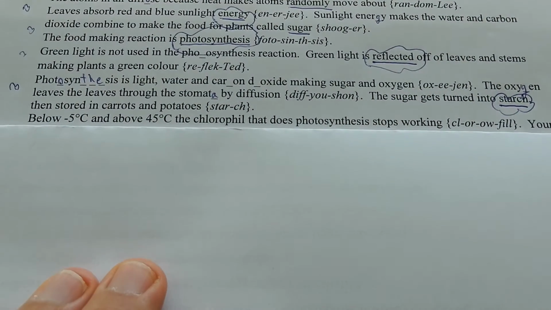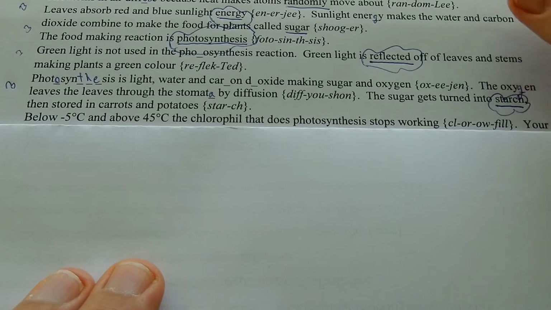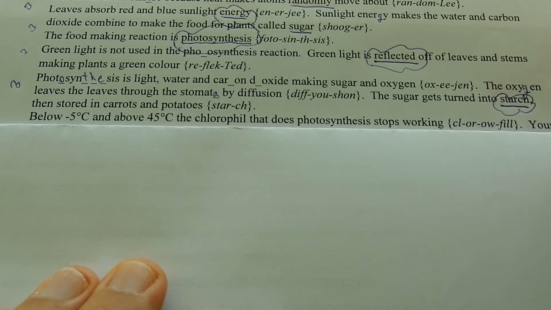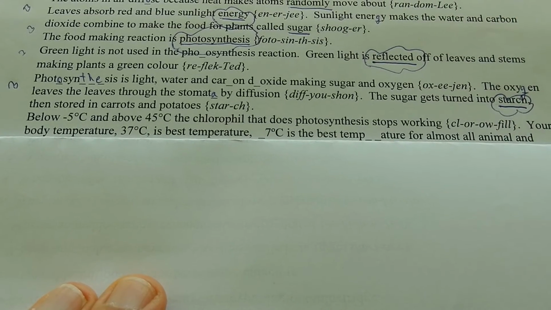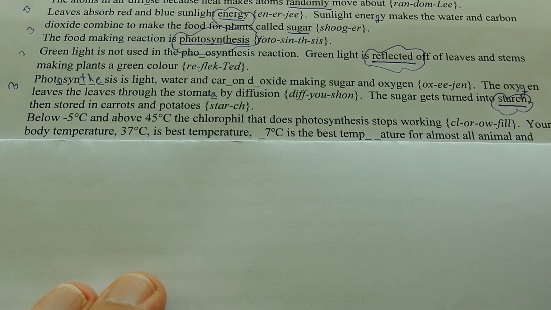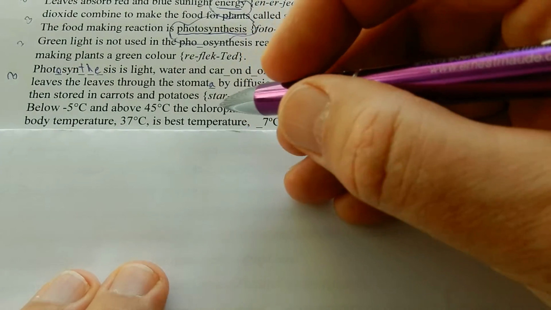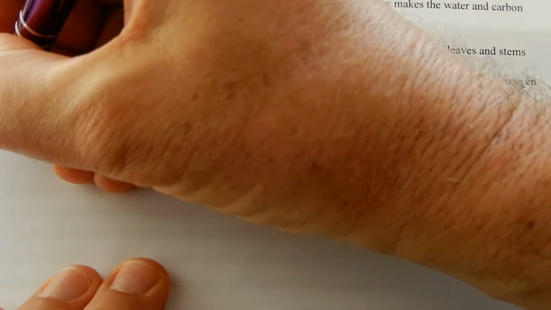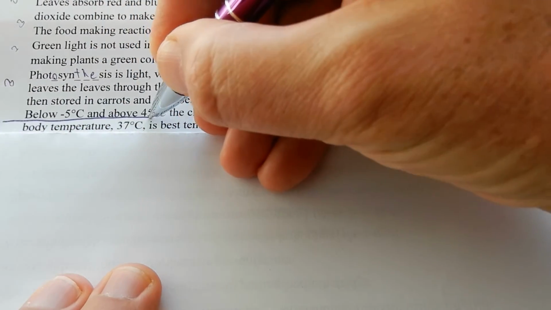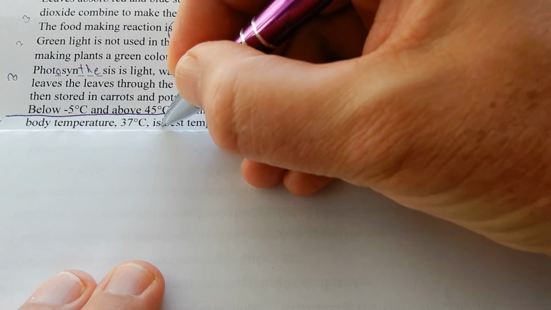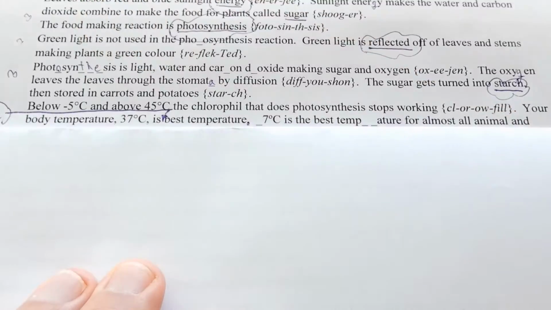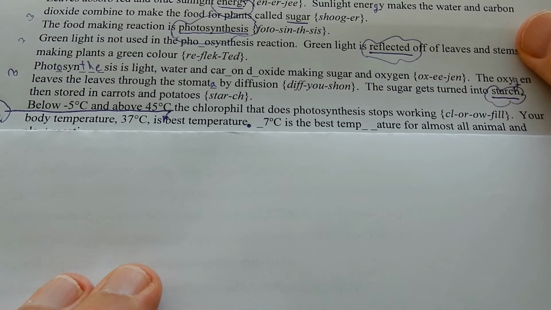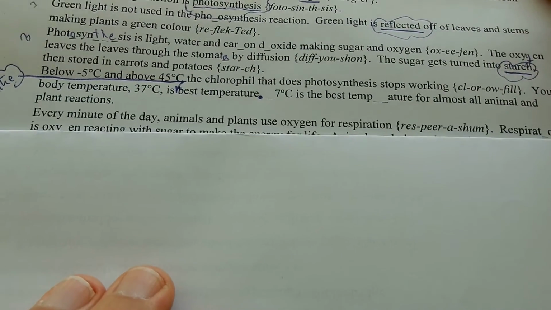Below -5 degrees C and above 45 degrees C, the chlorophyll that does photosynthesis stops working. Your body temperature, 37 degrees C, is the best temperature for almost all animal and plant reactions.